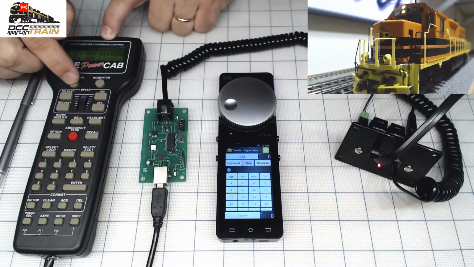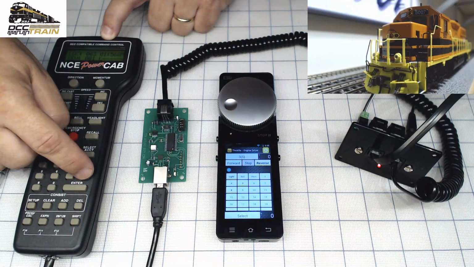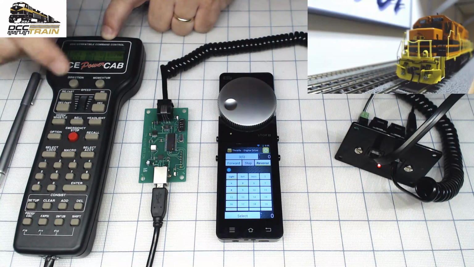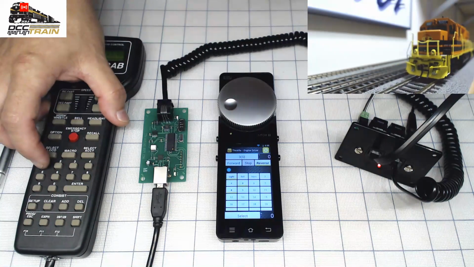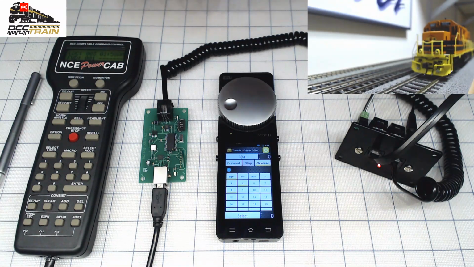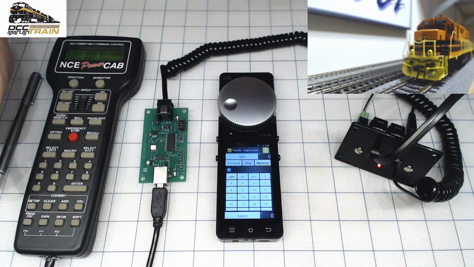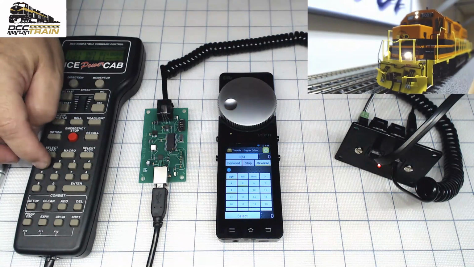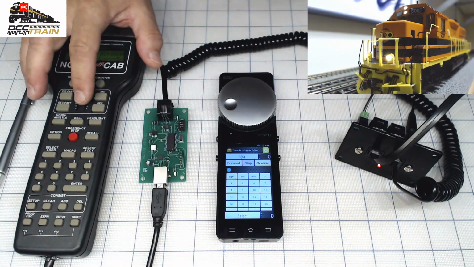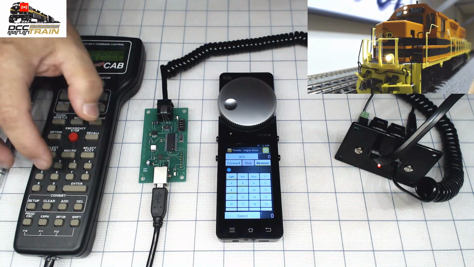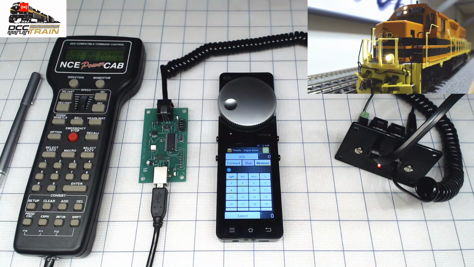Changing directions. Lights and ditch lights. Bell. Here we go. Mute it again. Yeah, a little bit hard for me to do everything upside down. It's okay. You guys get the point.